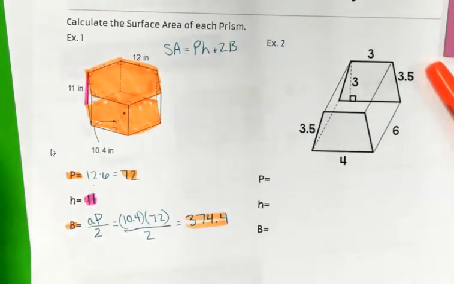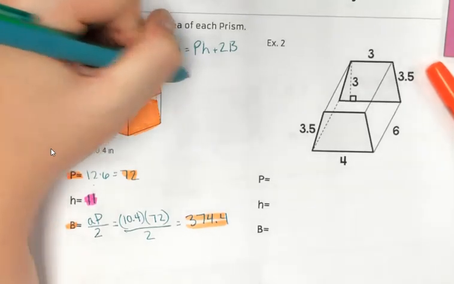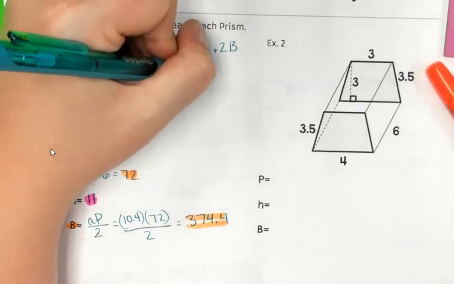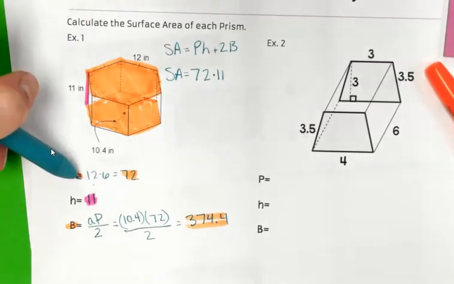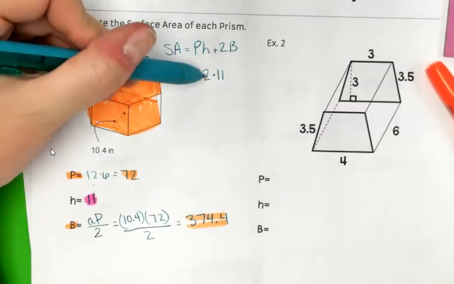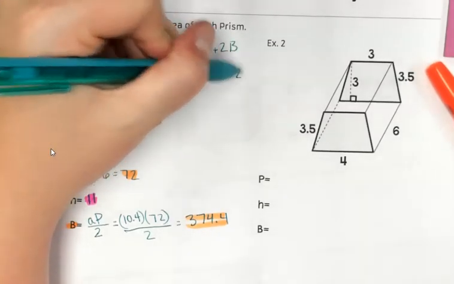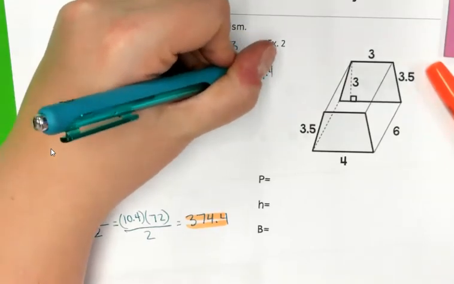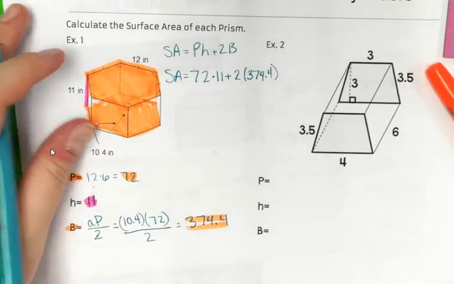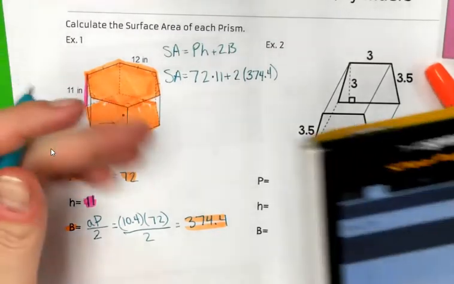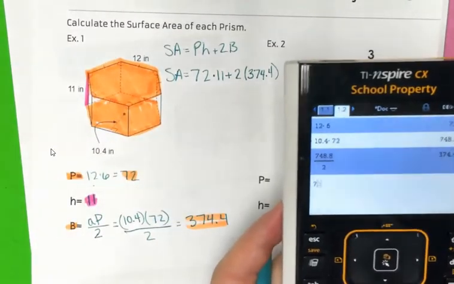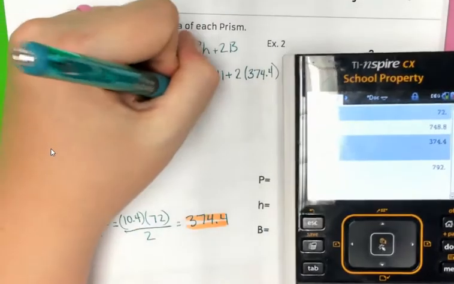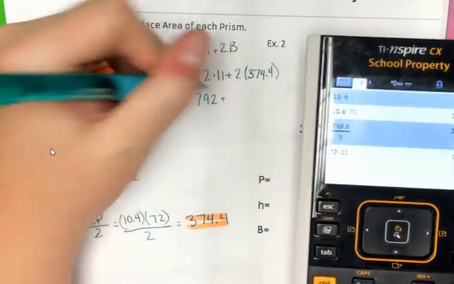All right, let's plug our numbers in. Surface area equals 72 times 11. You see where these are coming from? There we go. Plus 2 times the area of our base. And that can all go into the calculator. 72 times 11 is 792.